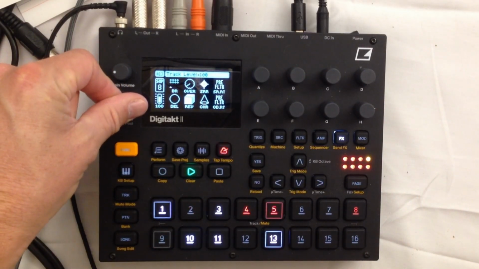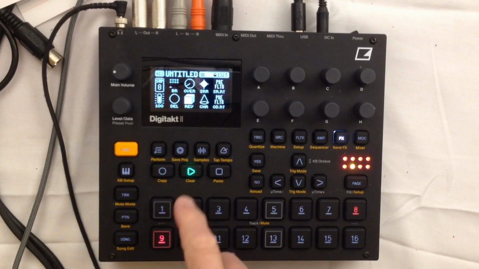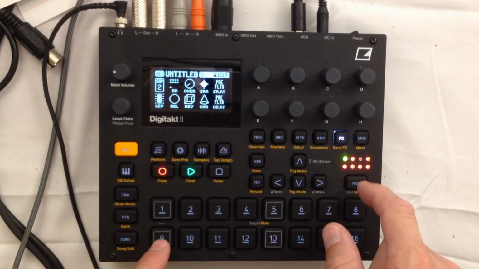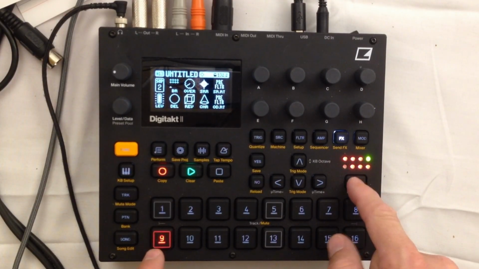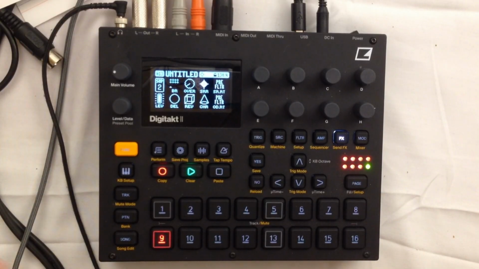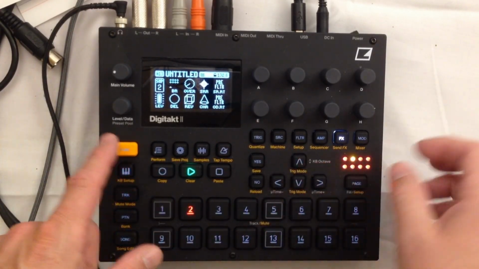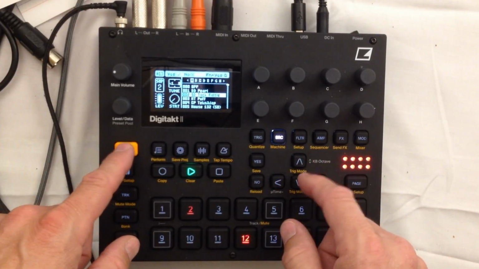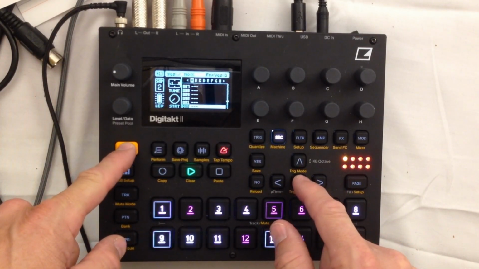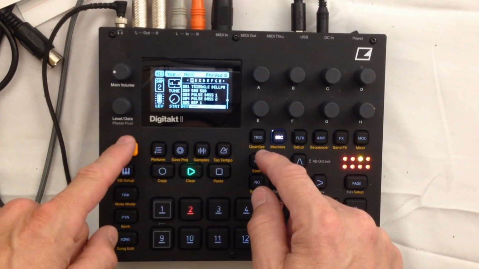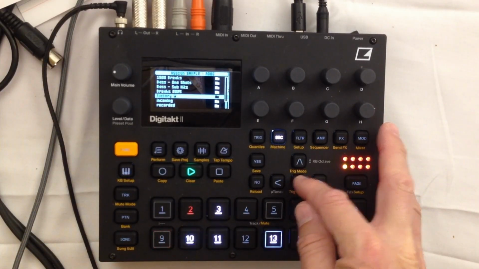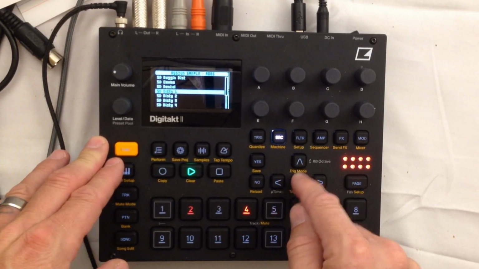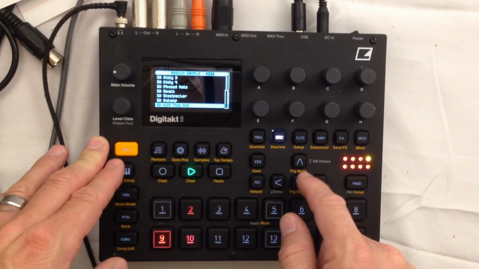Let's turn the volume of that track down a little. Love it. Another snare. There we go.